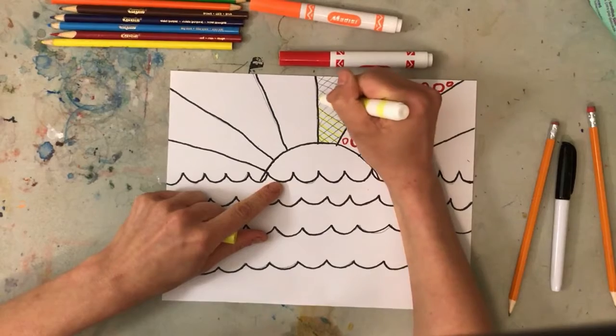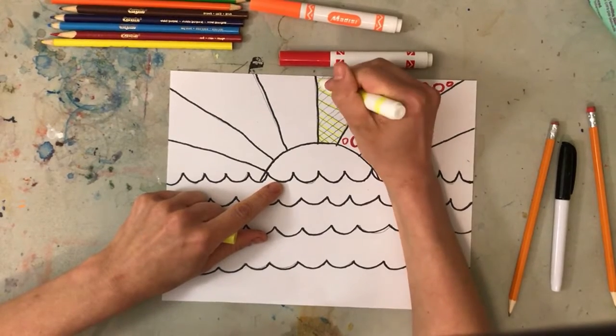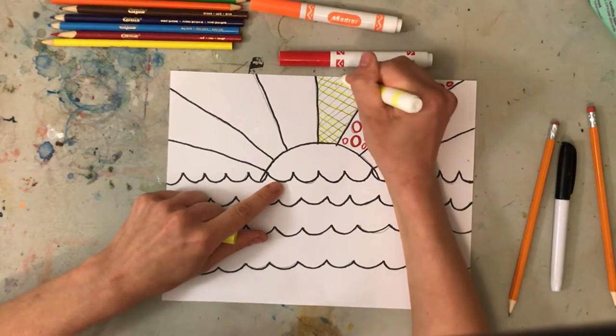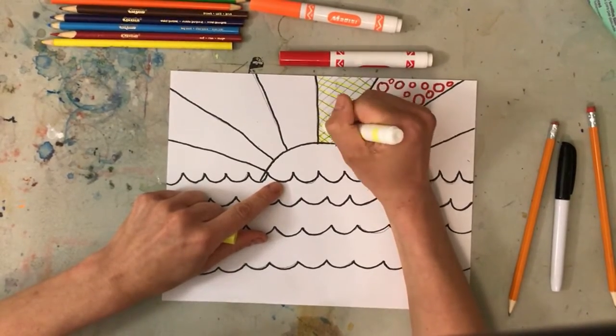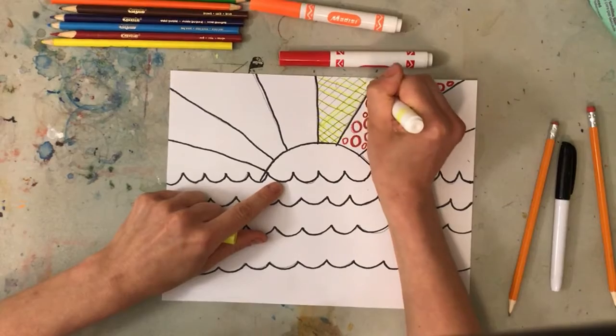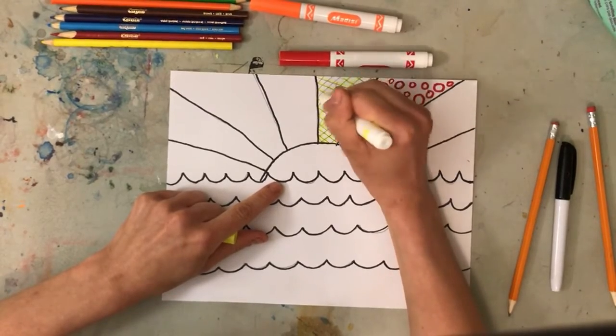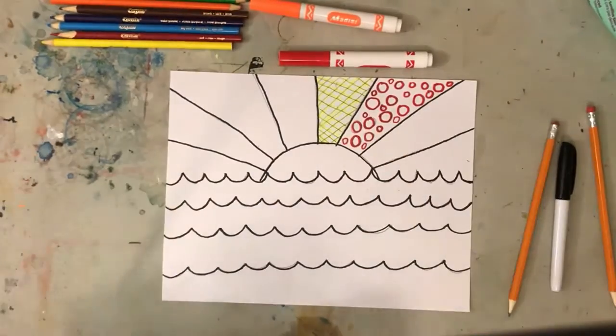Okay, now I'm gonna take some time and fill in my beautiful picture with patterns, and then you will see a little bit more clearly how it kind of comes together.